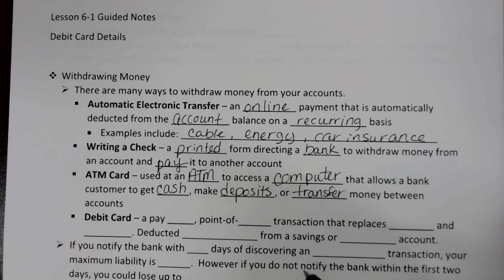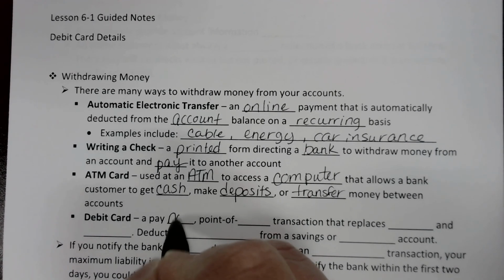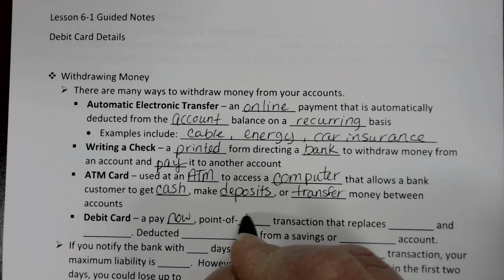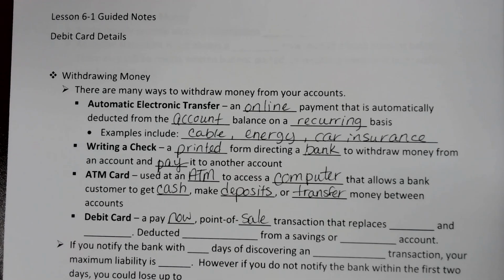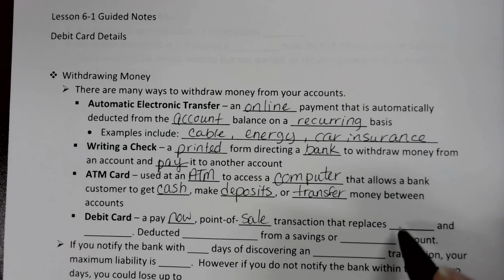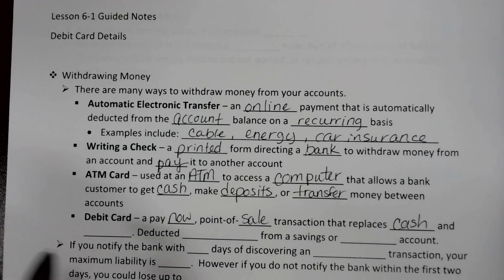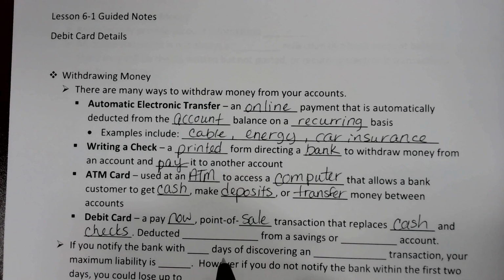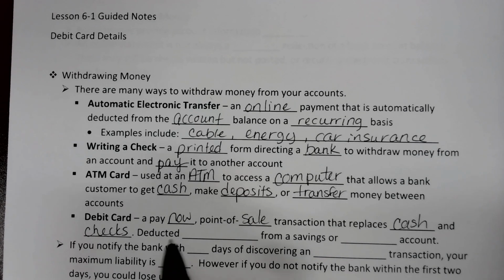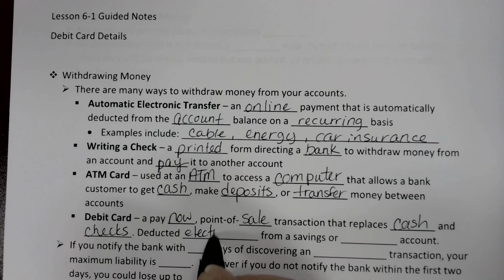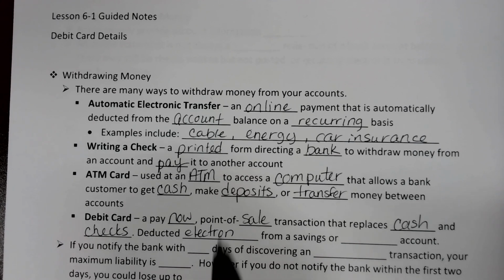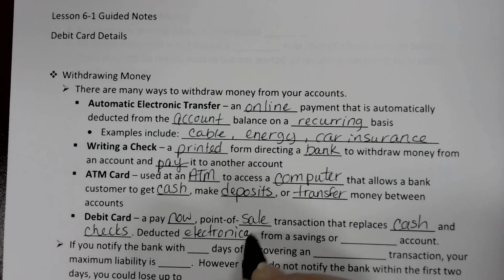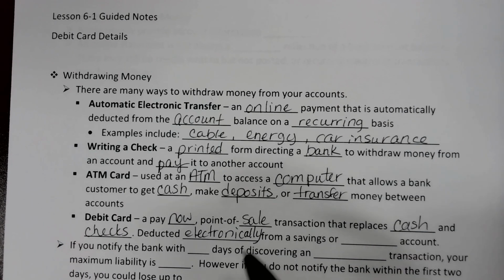Debit cards are a pay right now, swipe your debit card at the point of sale. Transactions that replace cash and checks. Deducted electronically from your savings or checking account.